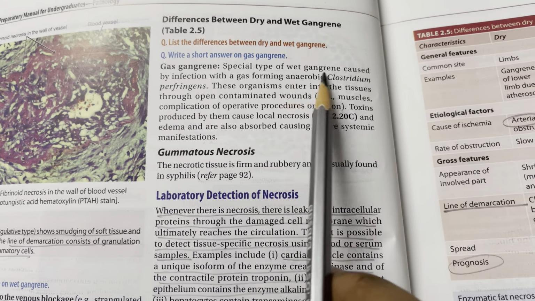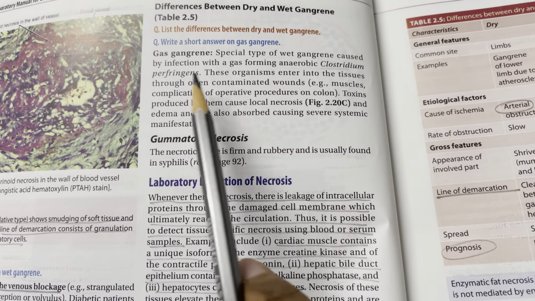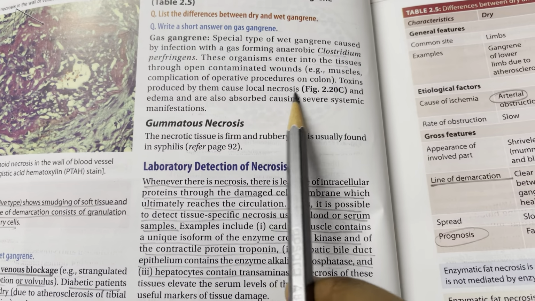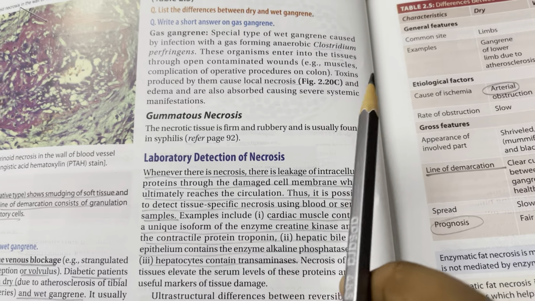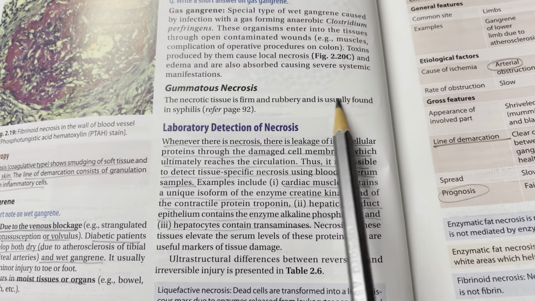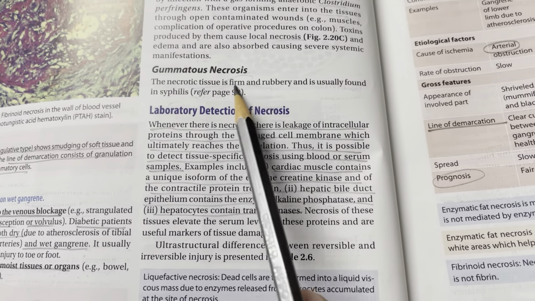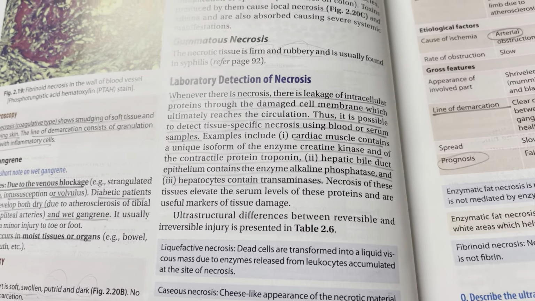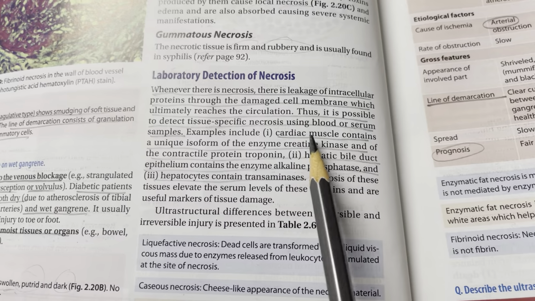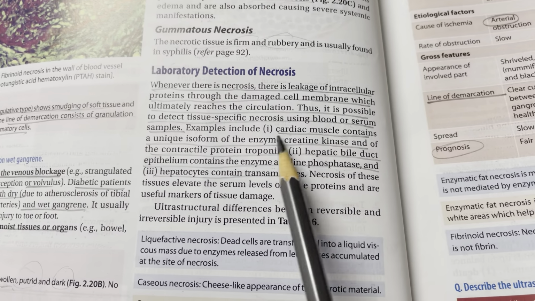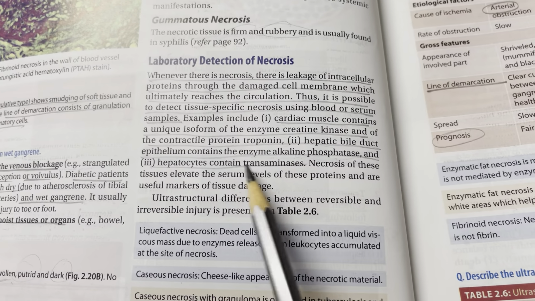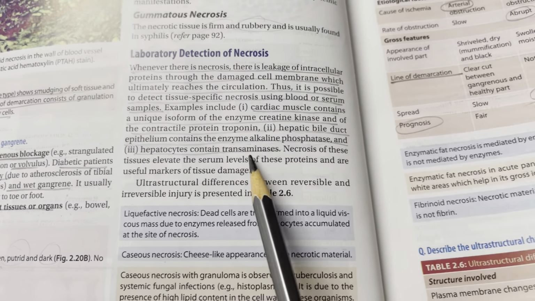Gas gangrene is a special type of wet gangrene caused by infection with Clostridium perfringens. They enter into the tissues through contaminated wounds, and toxins cause local necrosis, edema, and also they are absorbed. Gummatous necrosis is seen in syphilis. The necrotic tissue is rubbery, like gum. Lab detection: the intracellular enzymes leak out when there is necrosis. In cardiac muscle, you can see creatine kinase and troponin. In hepatic bile duct epithelium, you can see ALP, alkaline phosphatase, and in hepatocytes, transaminases.